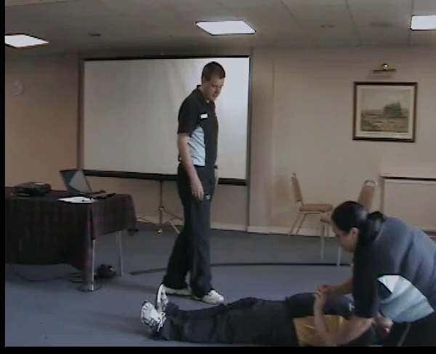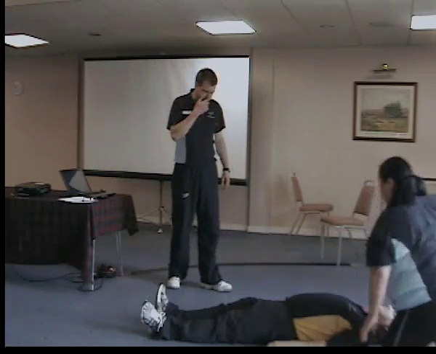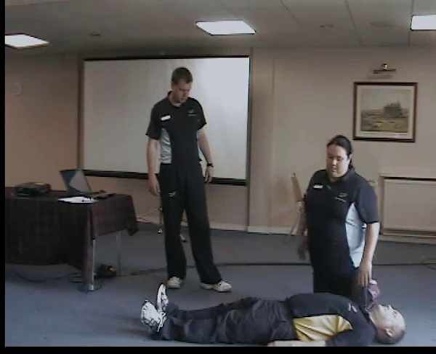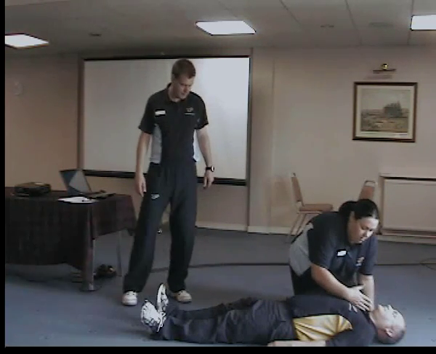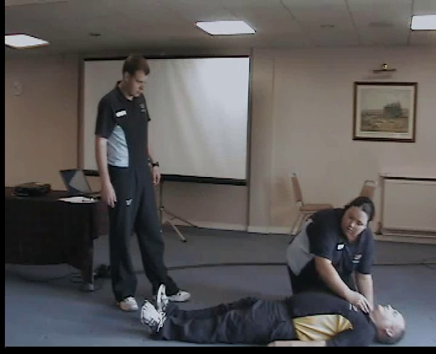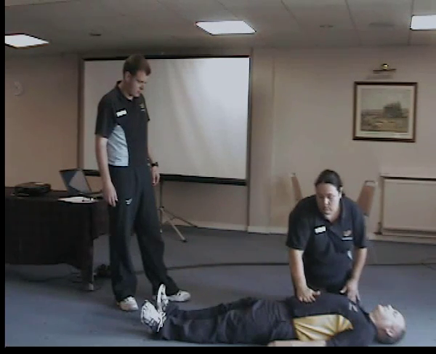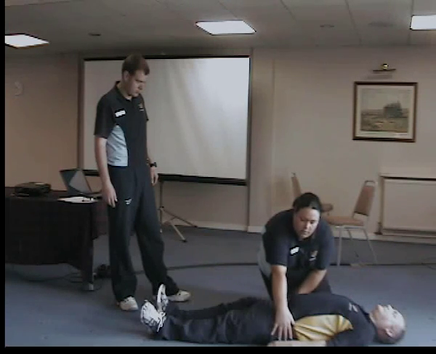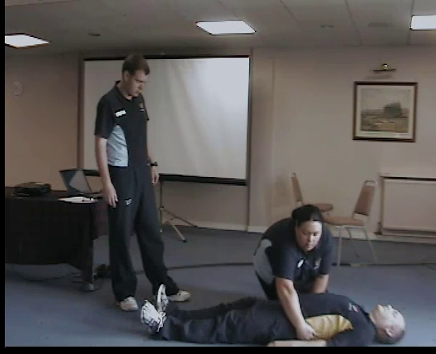Good. Yep. Sternum. Yep. Torso. Hips, give them a squeeze.